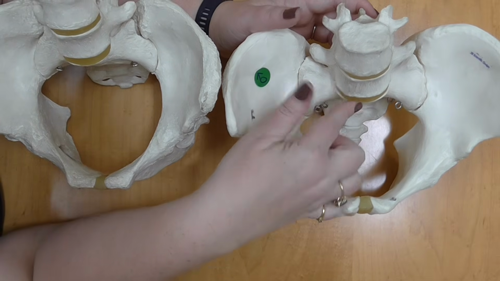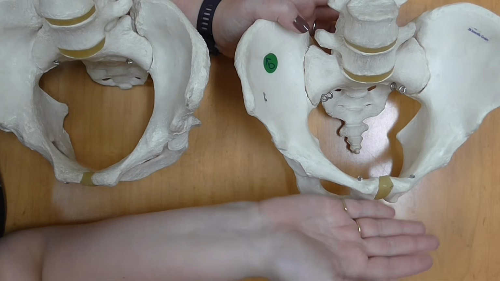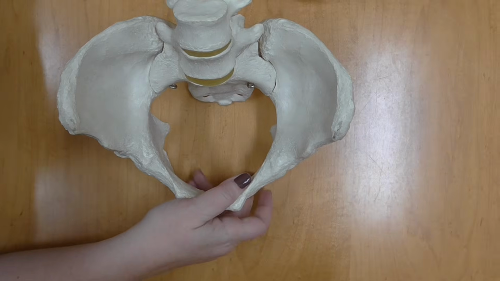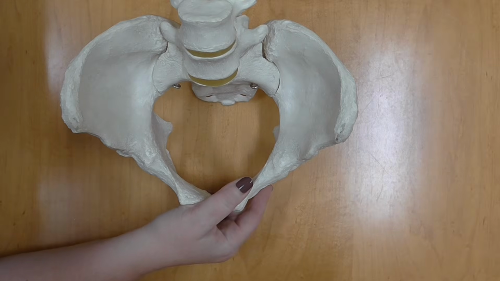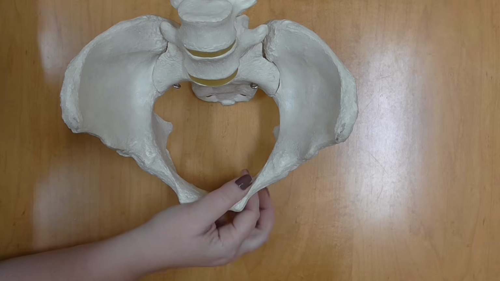You can also look at the shape of the sacrum. So the shape of the sacrum in our male is much more curved. It's curving into that opening, whereas on our female, it's much straighter so that it stays out of the way of a baby coming through that opening.